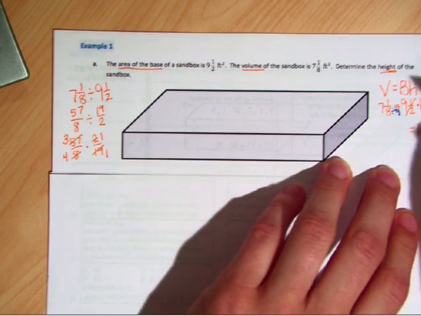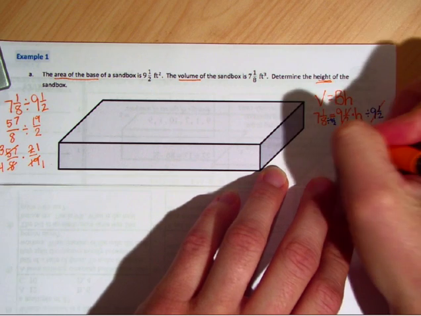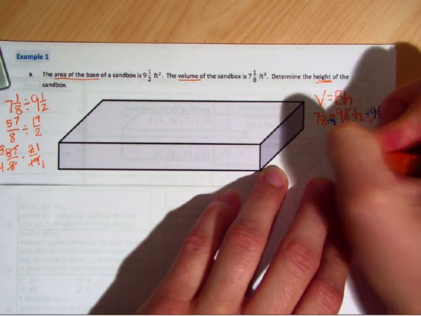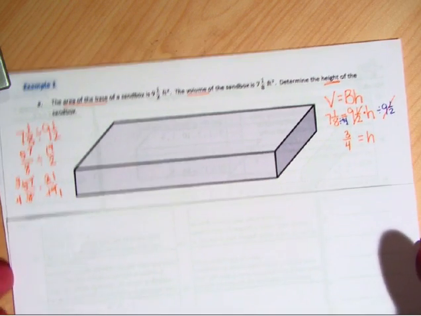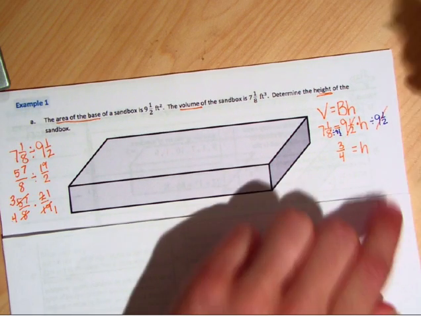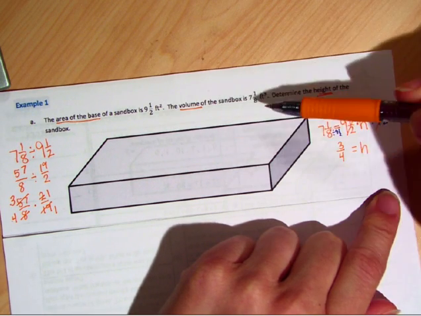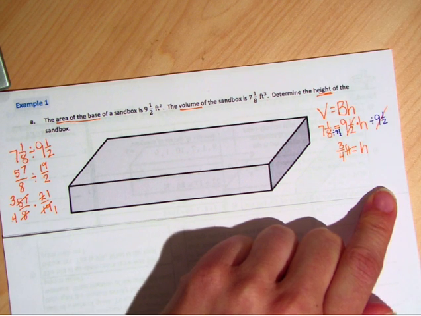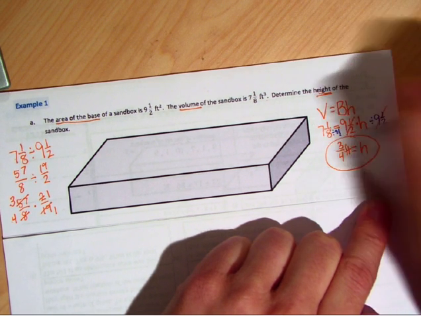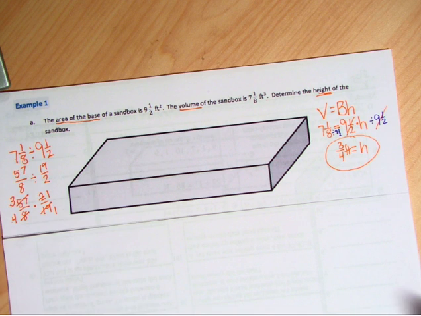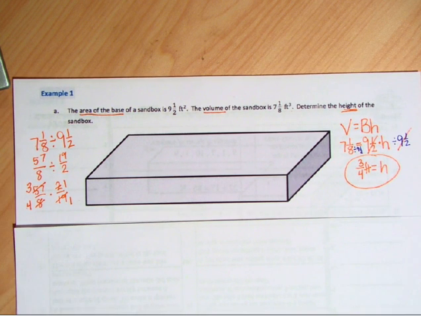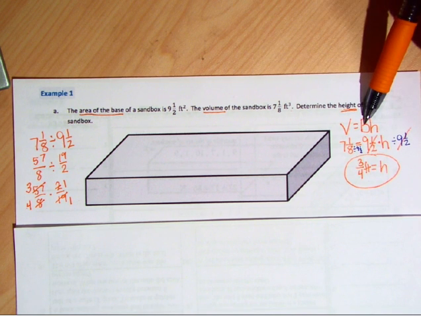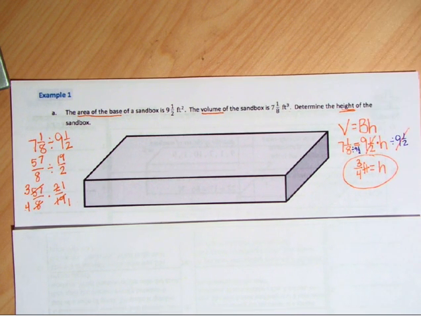So I'm going to move back over here and plug in 3/4. My height is 3/4. These are all in feet, so I'm going to assume it's 3/4 of a foot for the height. So no matter what it gives us, if we know the formula, we can plug in numbers to fill any of them. If we know the height and the volume, we can find the area of the base, just like we found the height.